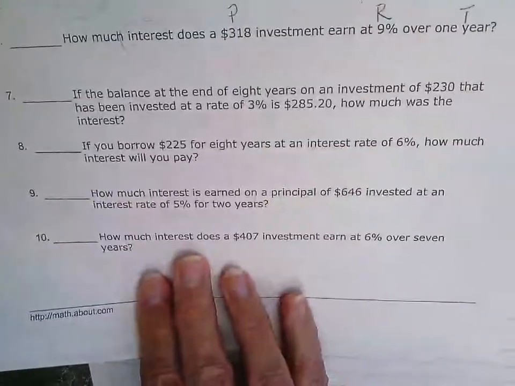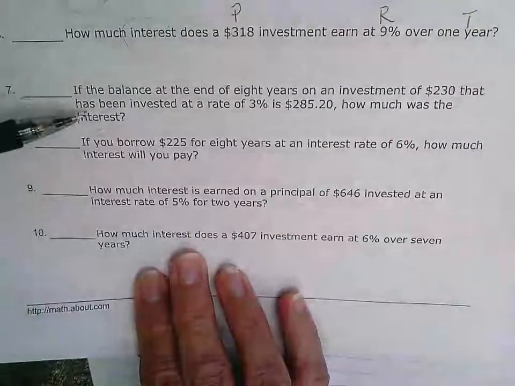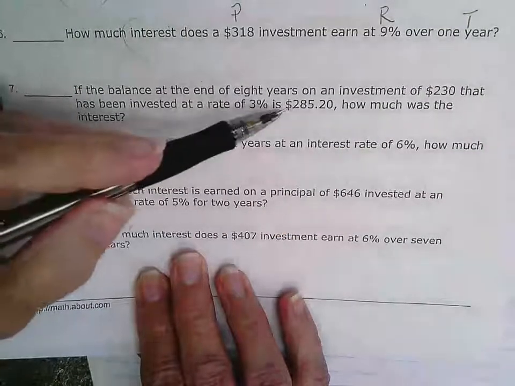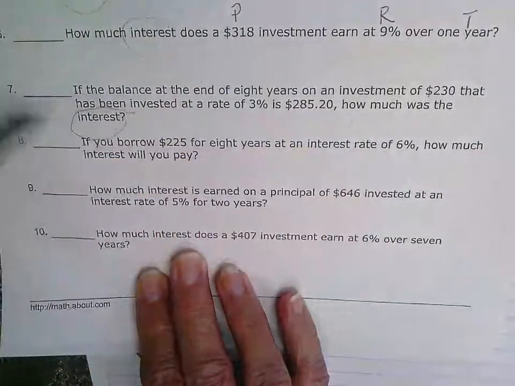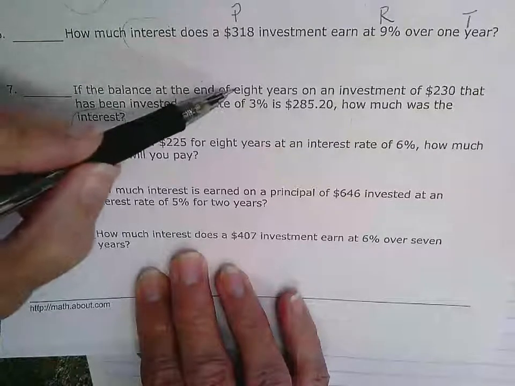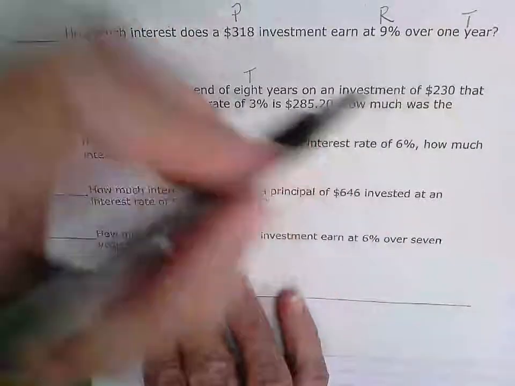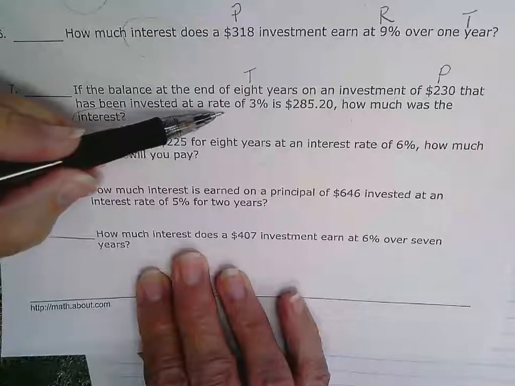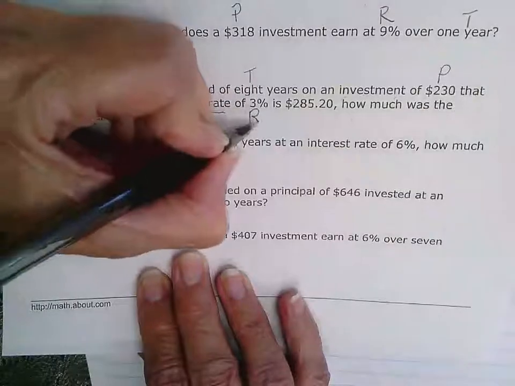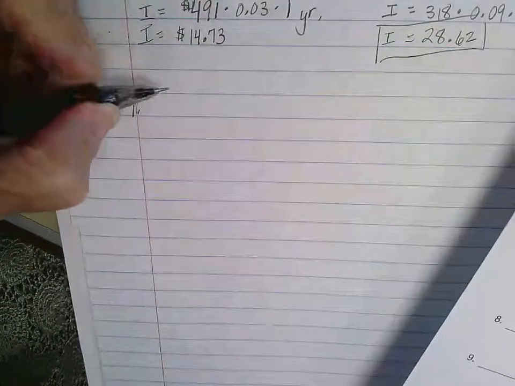Number 7, if the balance at the end of 8 years on an investment of $230 that has been invested at a rate of 3% is $285, how much was the interest? Want to know the interest, the balance at the end of 8 years, there's our time. On an initial investment of $230, that's our principal, and invested at a rate of 3%, there's our R. So we're trying to find the interest using our formula.